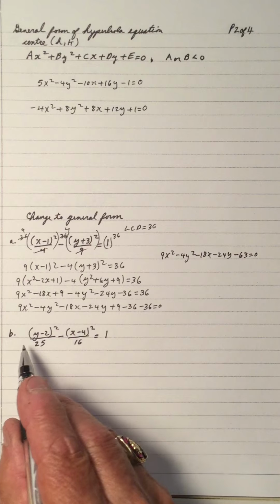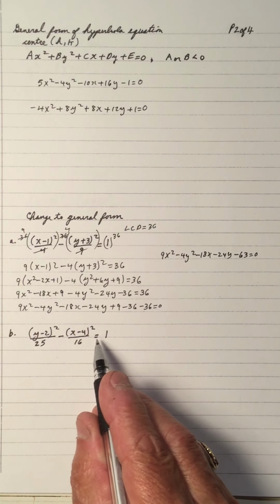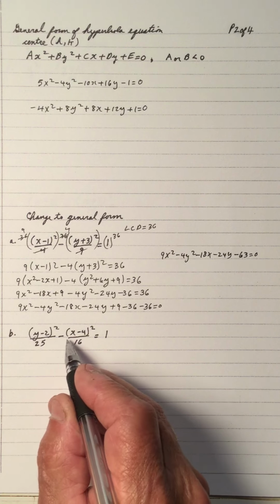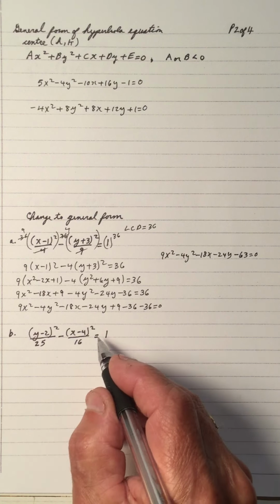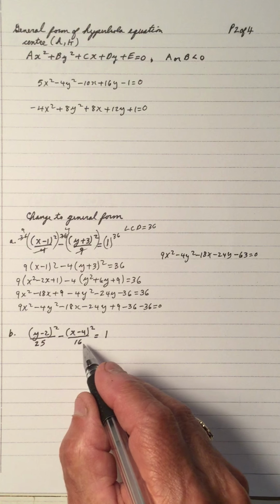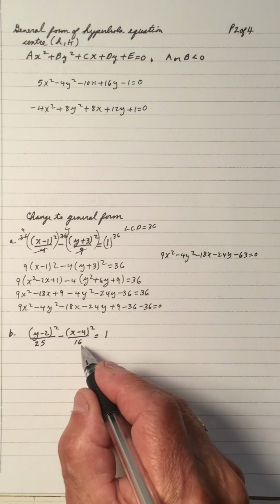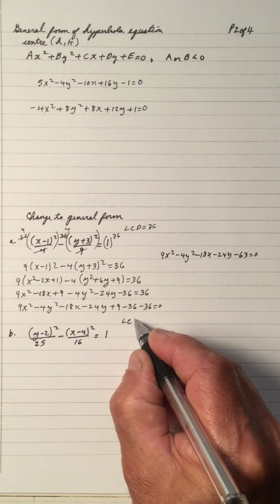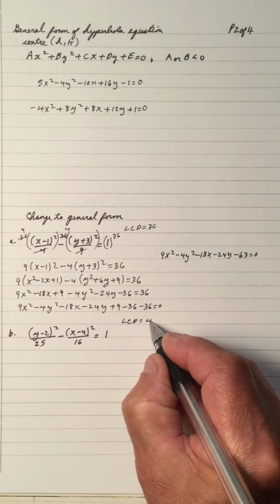And let's do the next one. Again, this is transformational form equal to 1. And notice that this time the x is negative and the y is positive. So we have a 16 and a 25. The LCD for these two is 400.